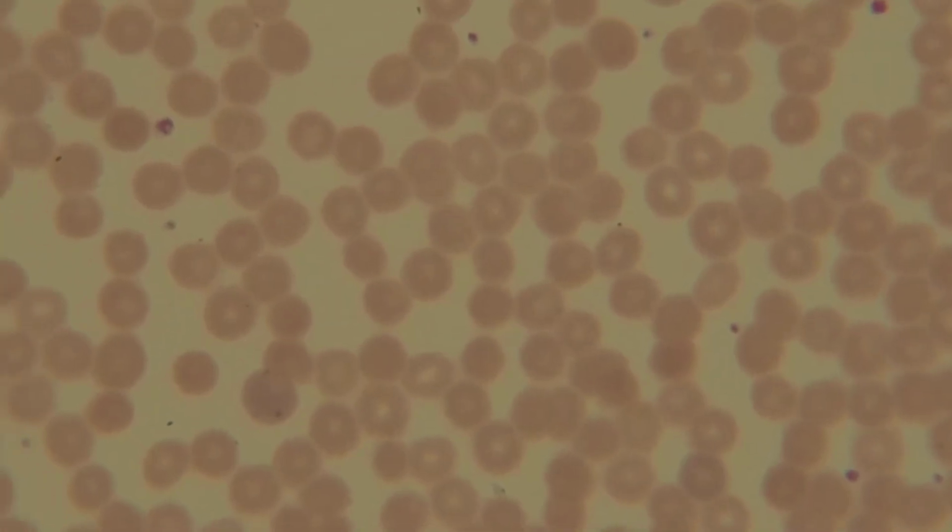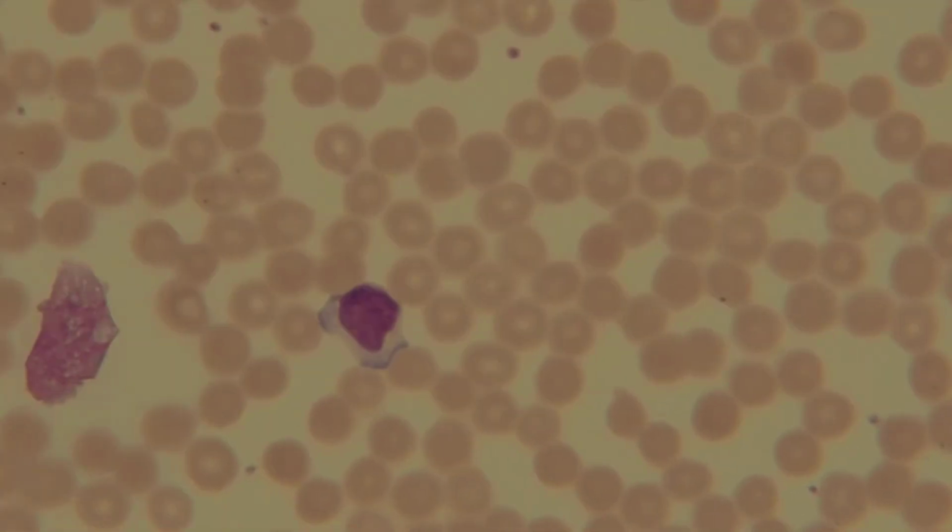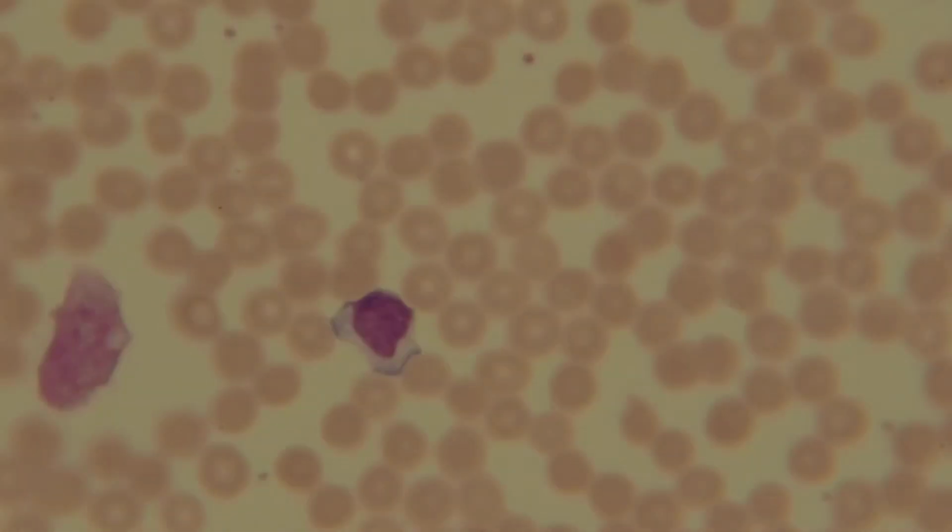This is a lymphocyte that is reactive, and the other one is a blob of stain. So I'm looking at the cell that has a cytoplasm. That cytoplasm is not gray.